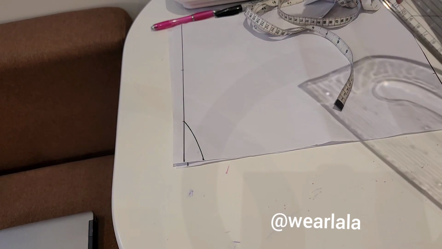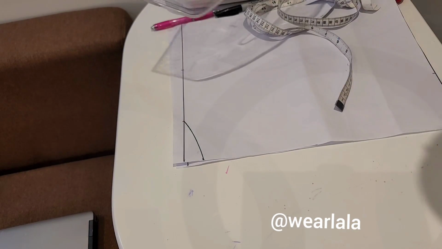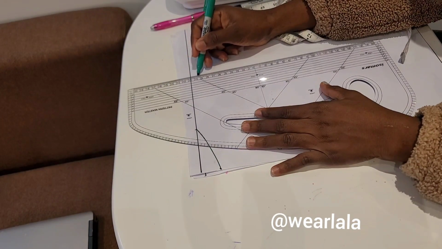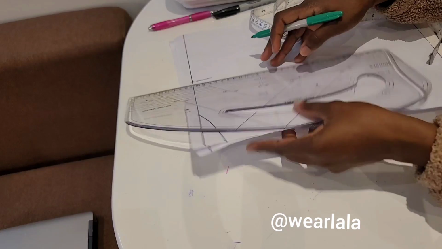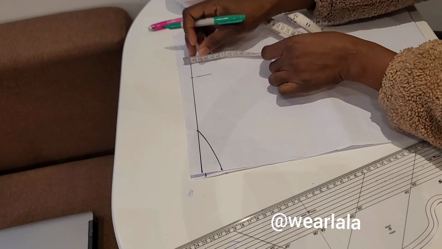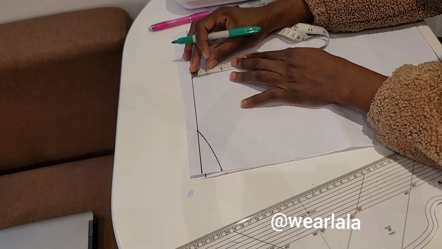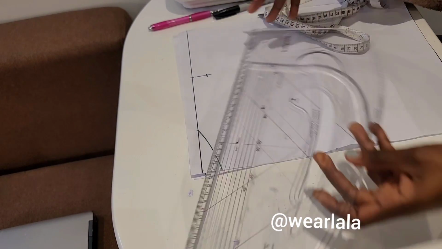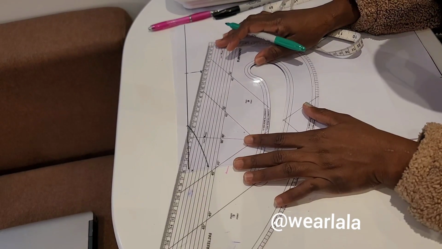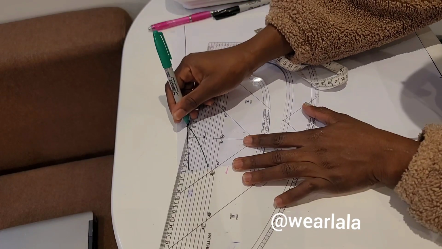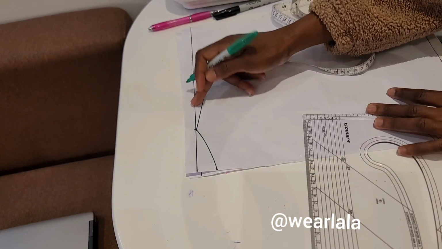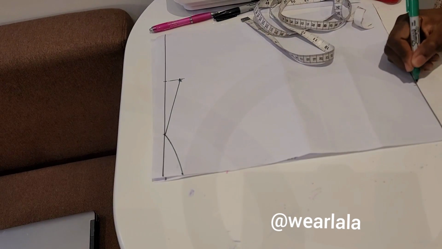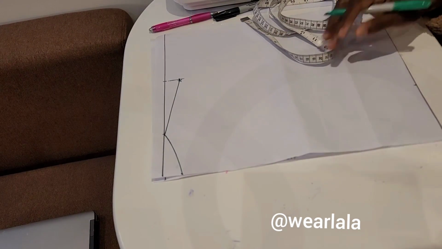Okay, then next is to create the shoulder slant. So what I'm going to do now is I'll just draw a broken line down here. So we all know that shoulder slant is what? 1 inch. So I'm going to come down by 1 inch here. Then I can now create my shoulder slant. Can you see that? So this is my shoulder. Then I can now link my shoulder slants. I can link it to the bust span measurement we did here.